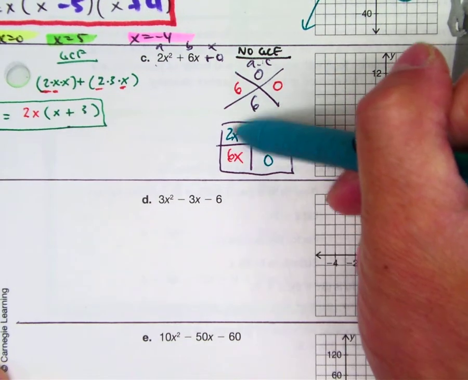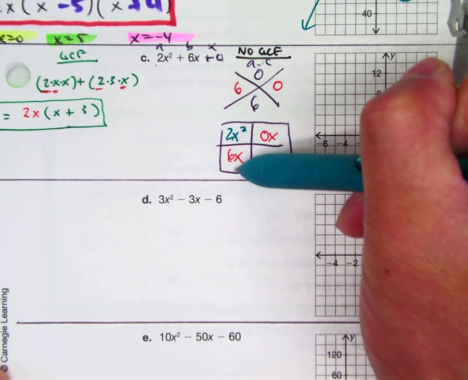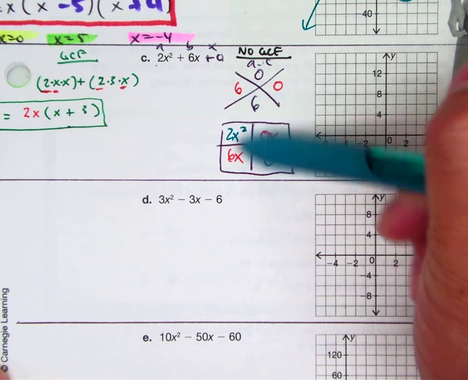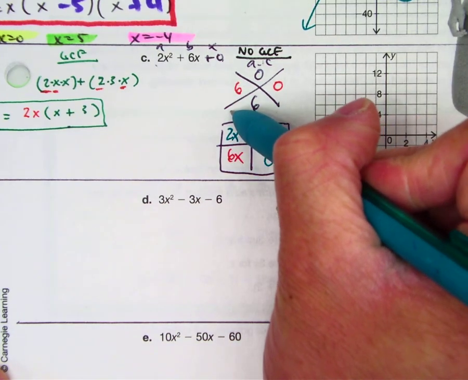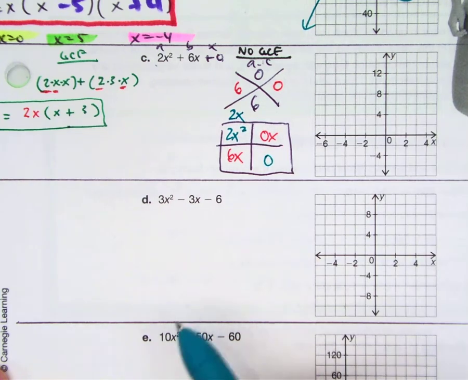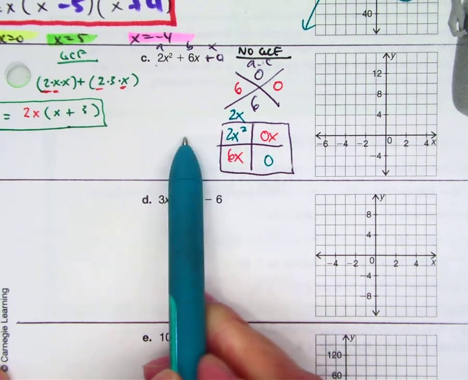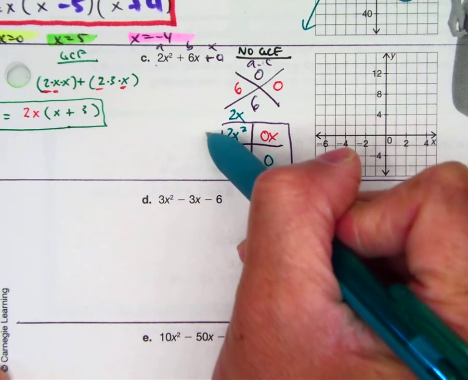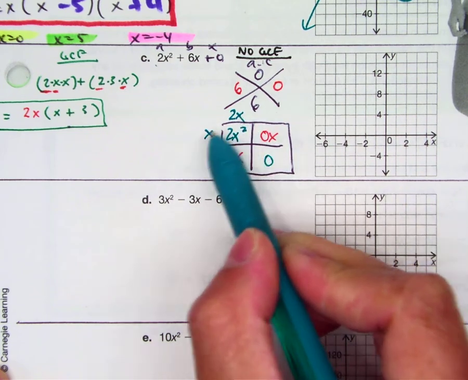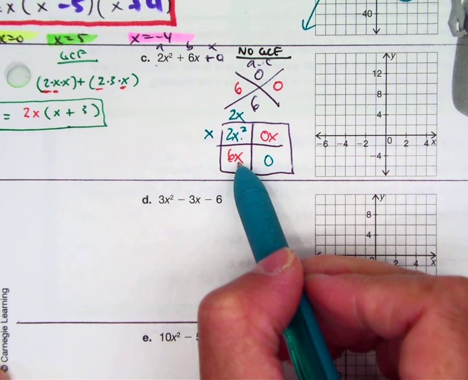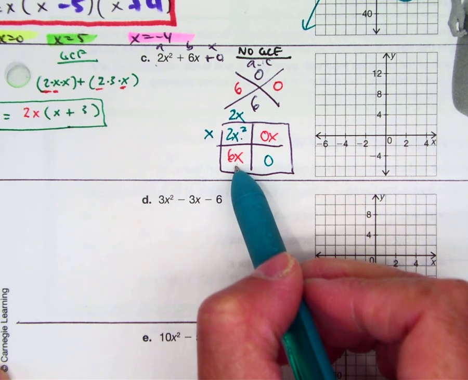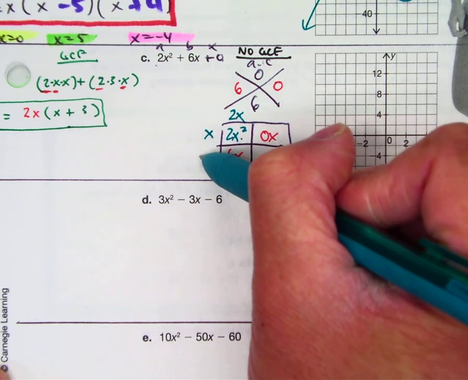Class, what's the greatest common factor in this column? Close. 2x. How about in this column? 2x times x is 2x squared. 2x times something equals 6x. 3.